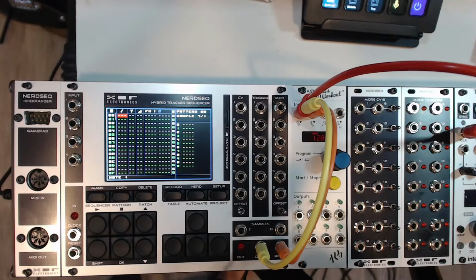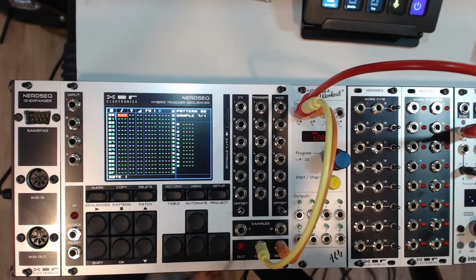I bought it from, crap, which one is it? It was either Signal Sounds or Elevator Sounds in the UK. I can't remember which one. One of those two.